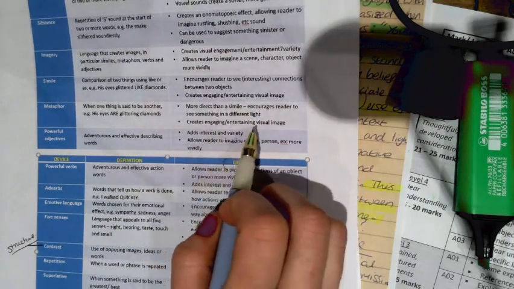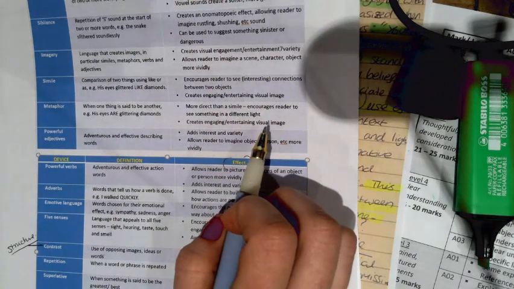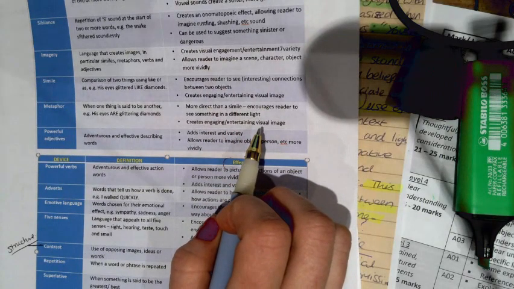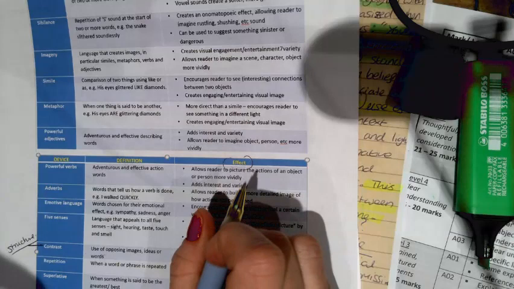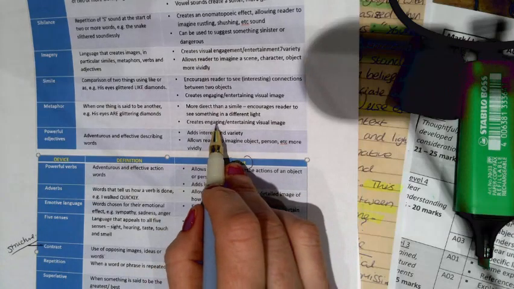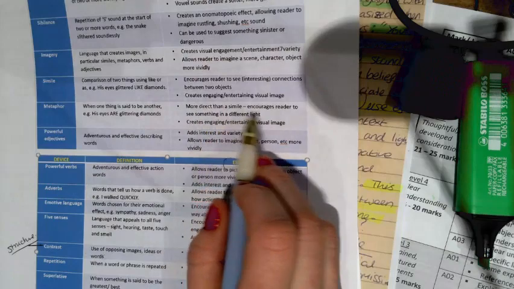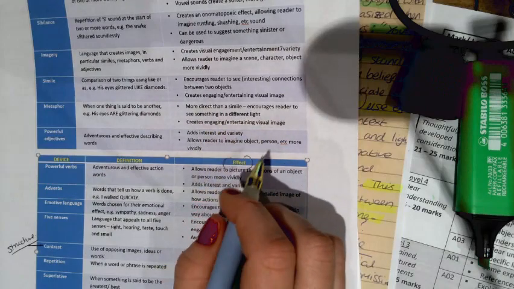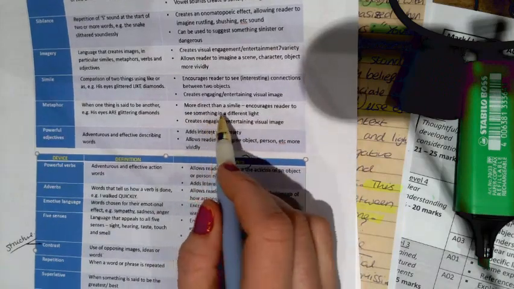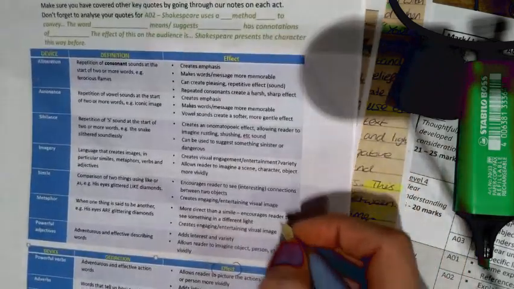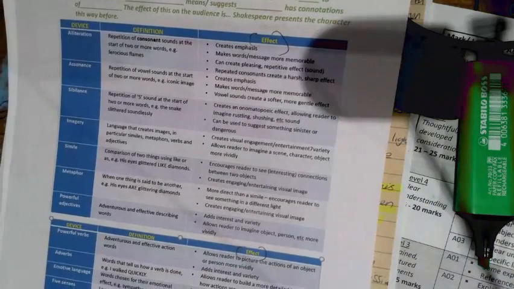And it creates something very, very unique, engaging, and it can be as bizarre or as genius as it wants to be, a metaphor. Okay, so just having the understanding of the effect is really, really important.